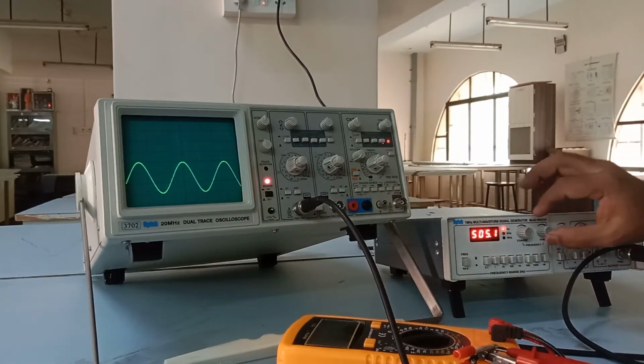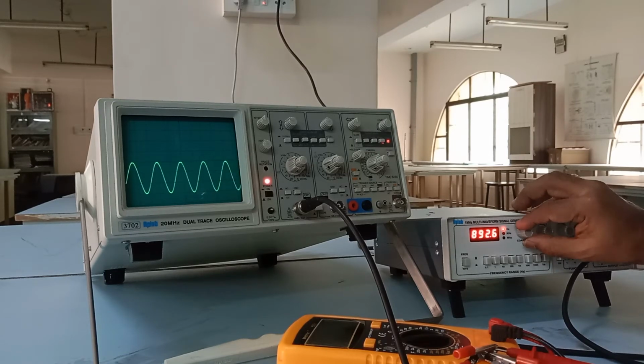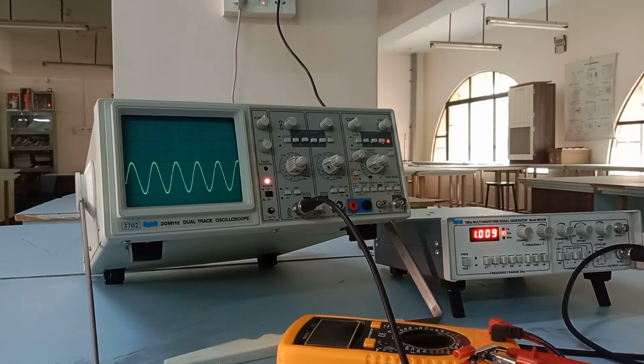Now I am changing the frequency using this knob. So I will go to the next value. You can choose any value, doesn't matter. Okay, so I have chosen around 1 kilohertz.